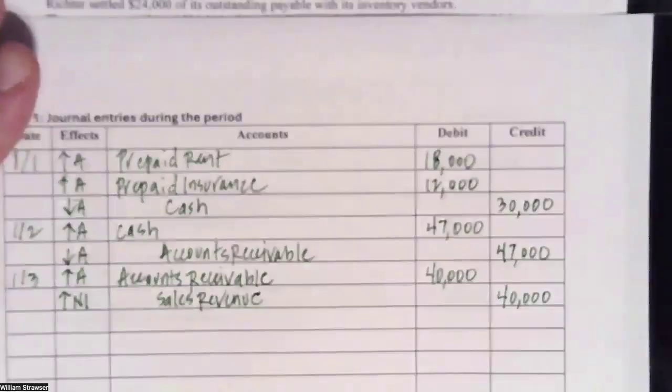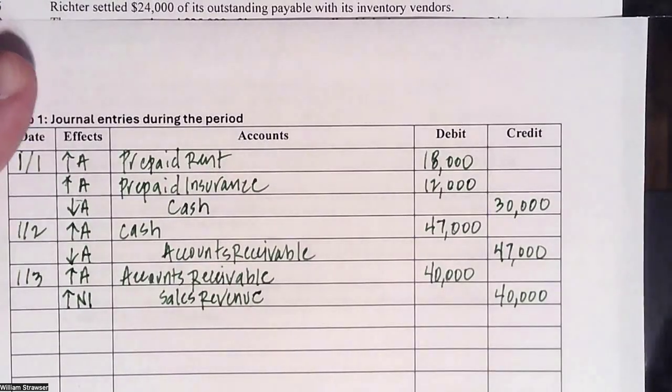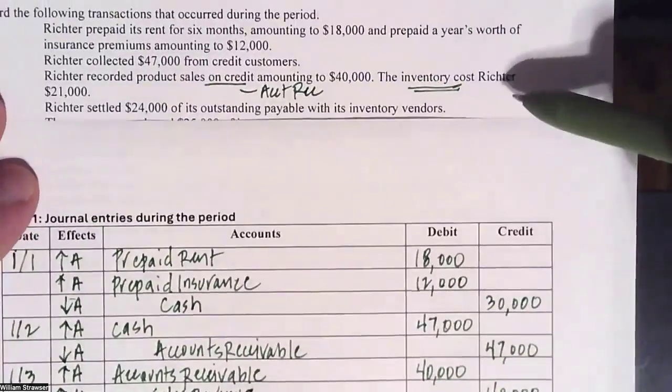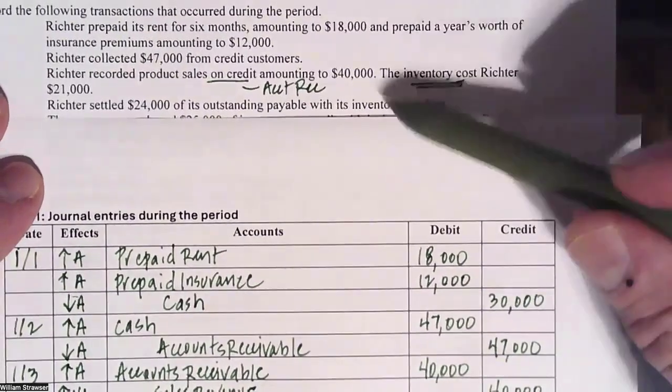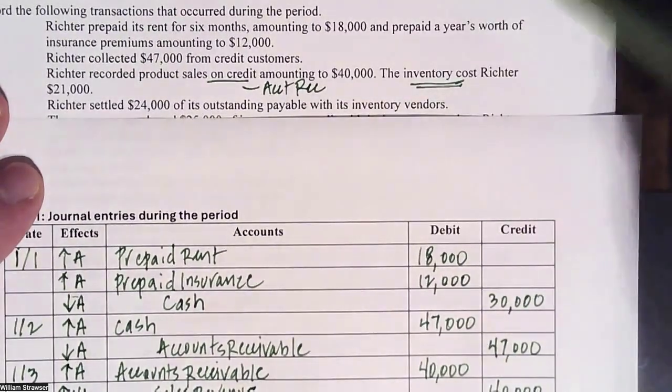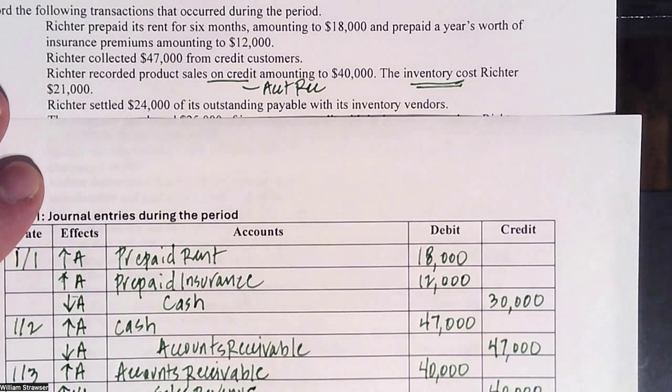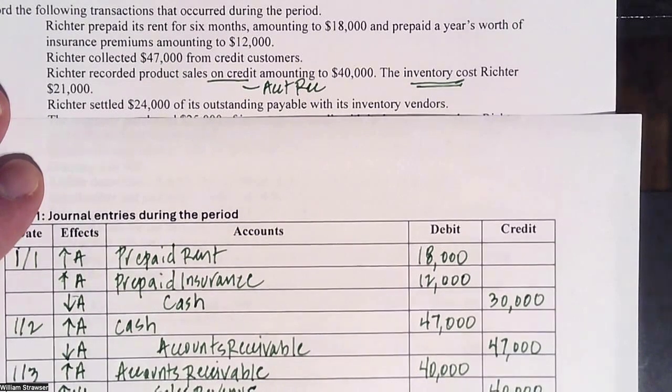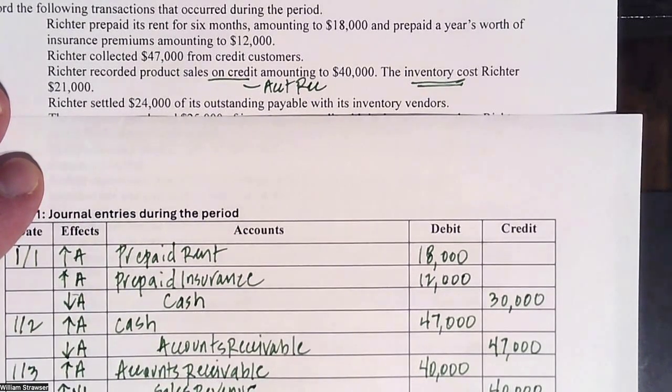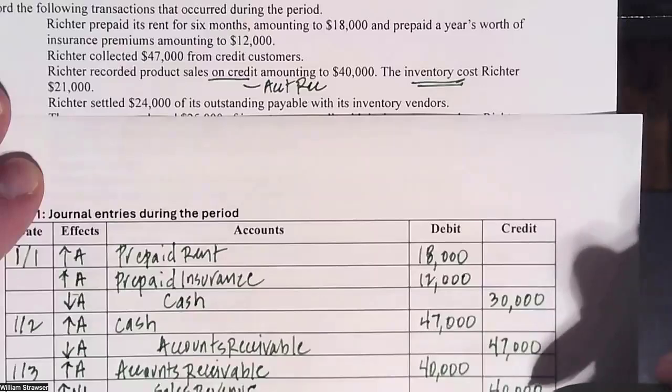Going back to that definition of revenues. As I mentioned, I gave you a cost for the inventory, and we didn't just make $40,000 of revenue at zero cost. We had to either purchase or make this inventory in order to sell it. And now is the point that we want to match the cost of the inventory because it provided our sales revenue.